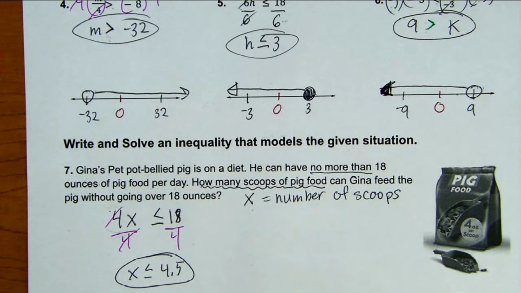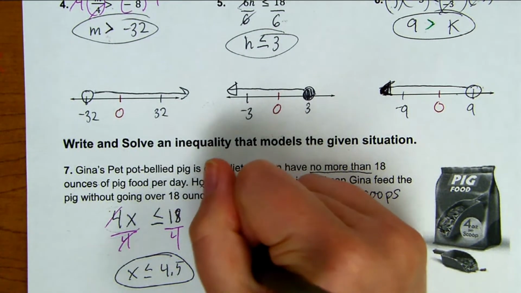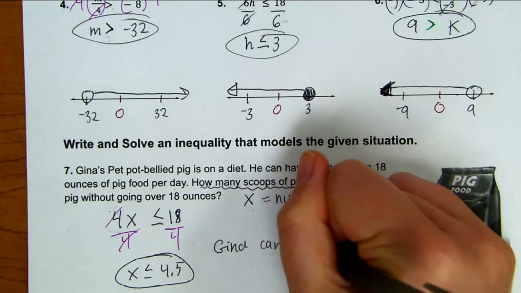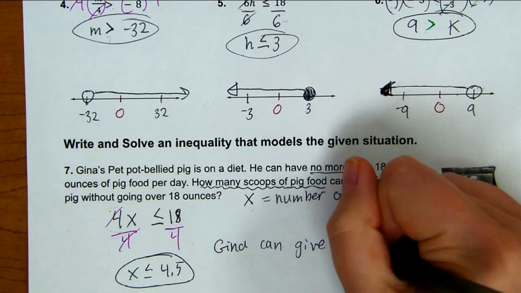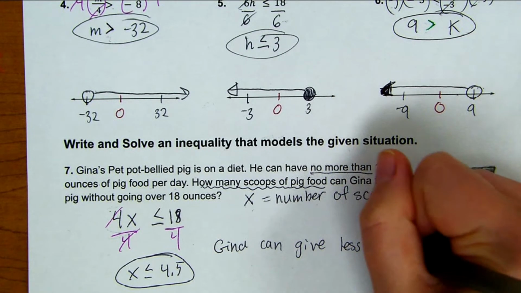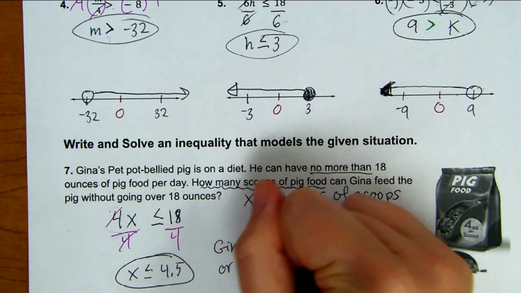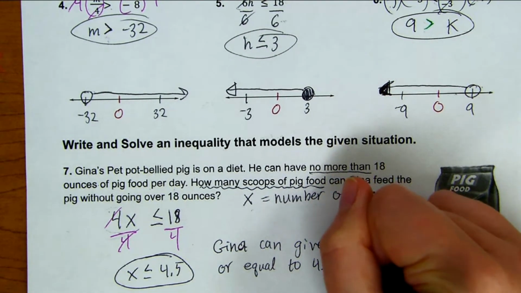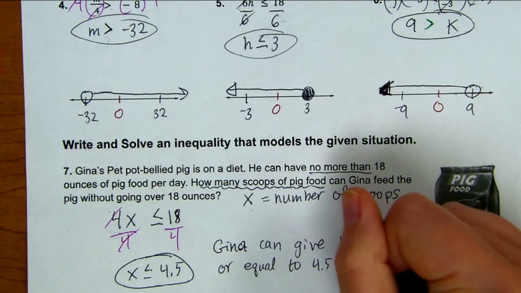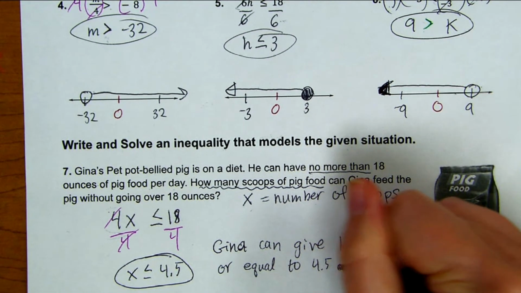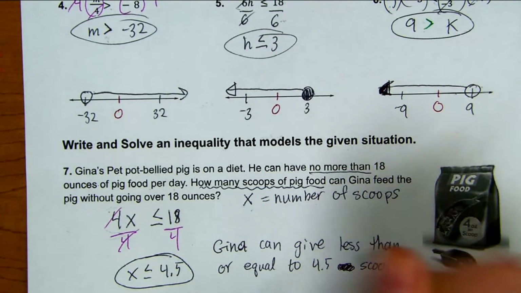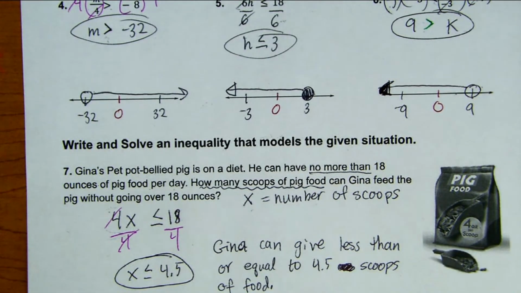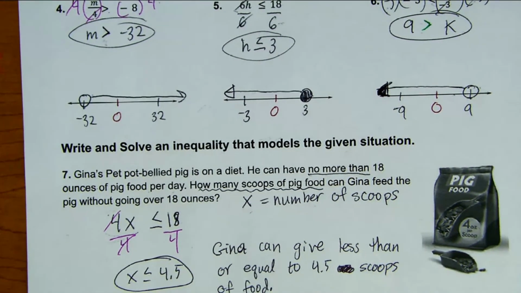So we can say Gina can give less than or equal to 4.5 ounces, or sorry, not 4.5 ounces, 4.5 scoops of food. There you go.